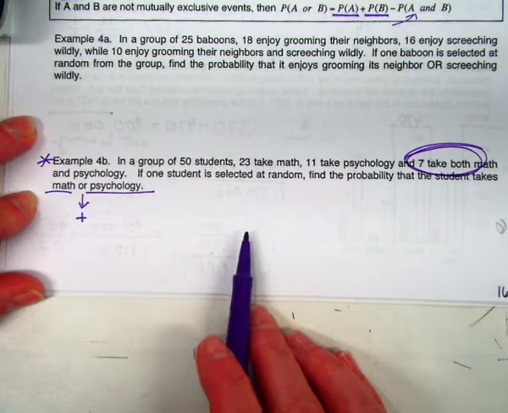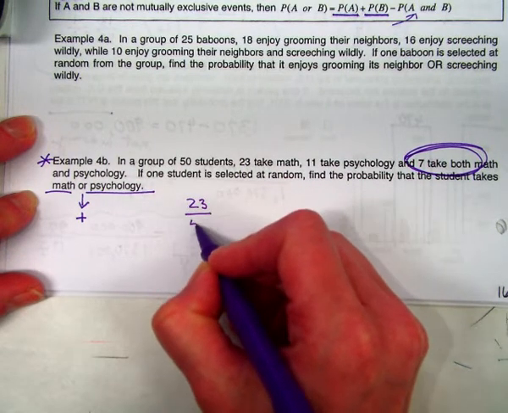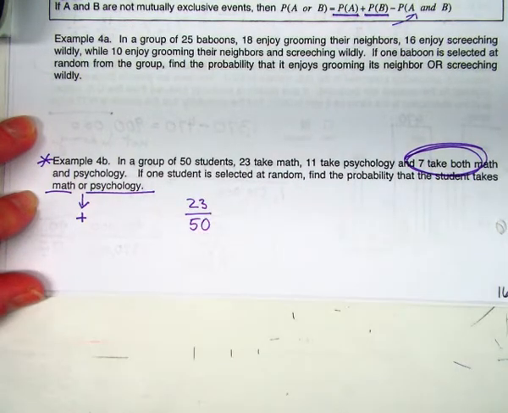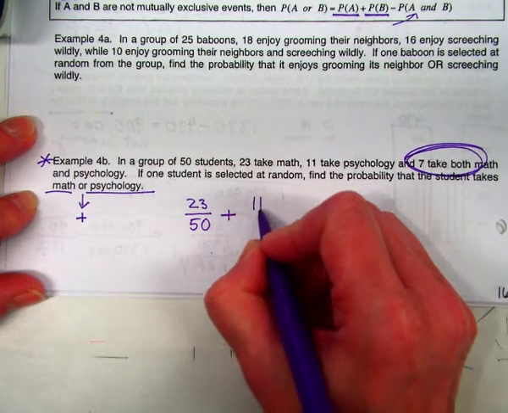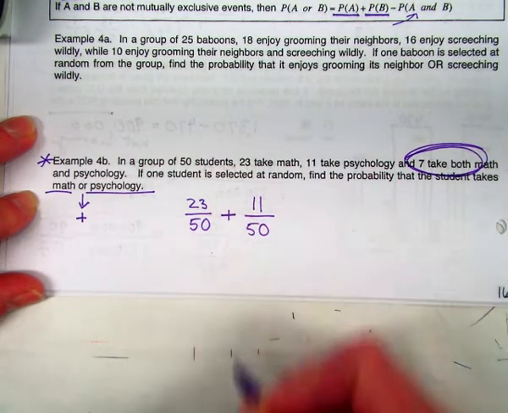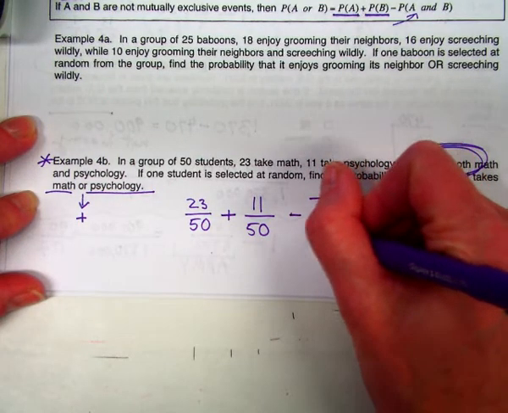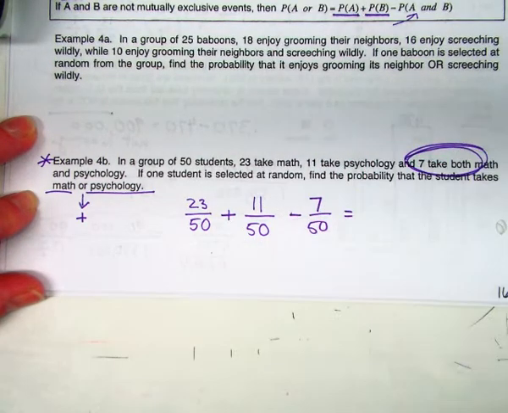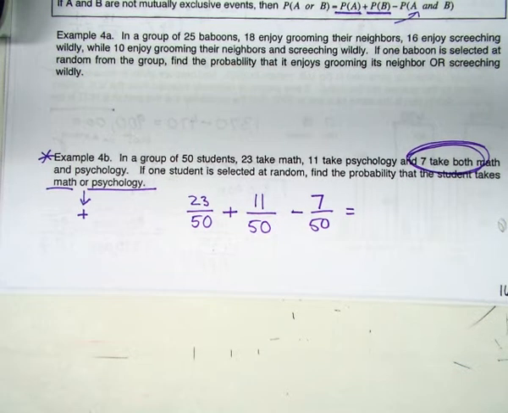What's the probability someone is taking math? It's 23 out of the total, which is 50. Plus, how many take psychology? 11 out of 50. But then, what do we have to subtract? Minus the 7 out of 50 that take both. So please type that into your calculator, see what you get.